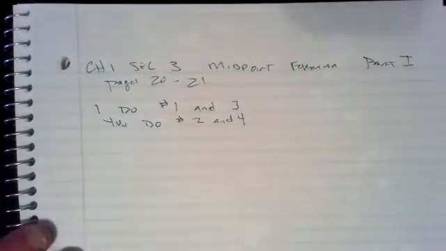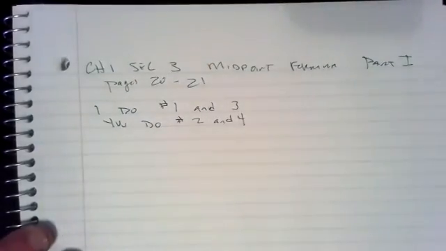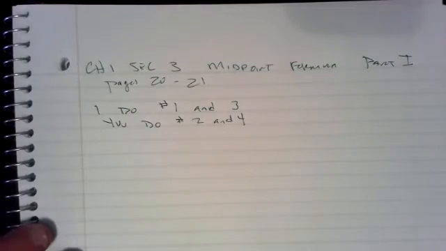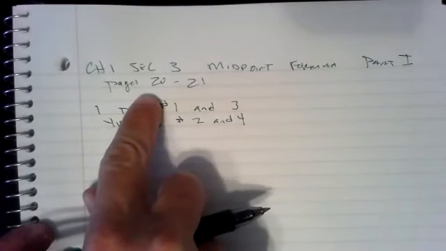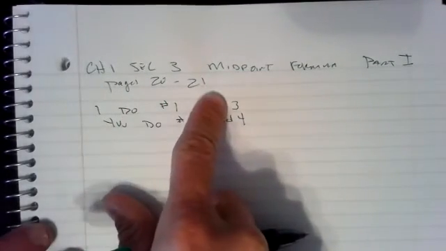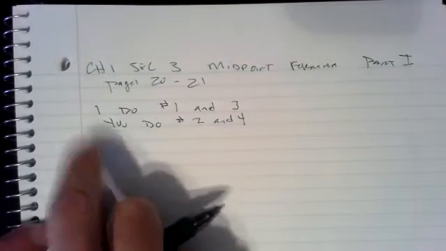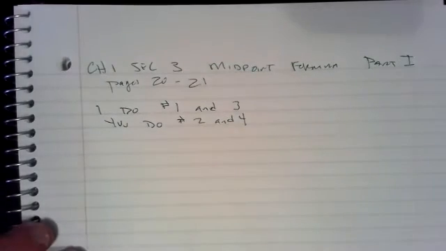So this is chapter 1, section 3, midpoint formula part 1. There will be a part 2 to the midpoint formula before I move on. We are on pages 20 to 21 in the textbook. I'm going to do numbers 1 and 3. You are going to do numbers 2 and 4.